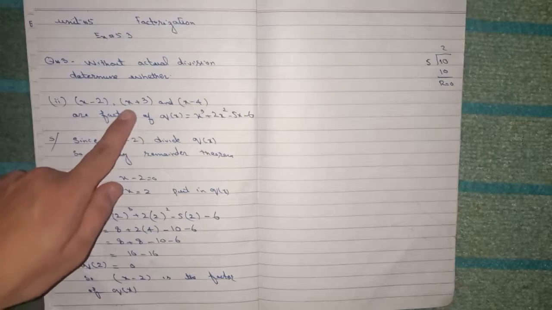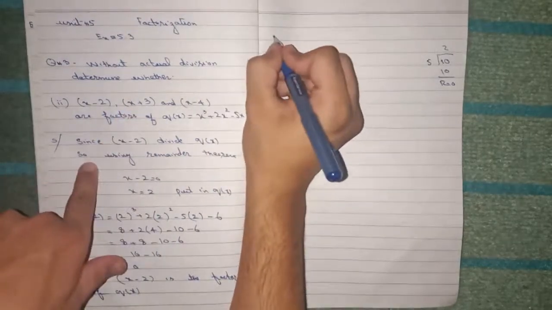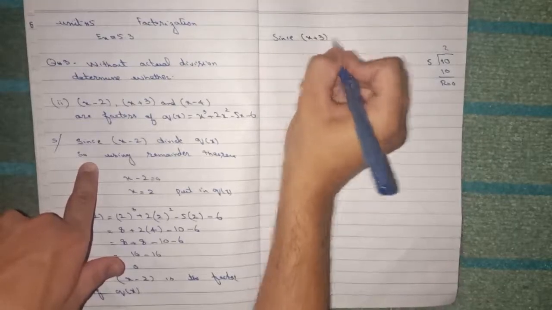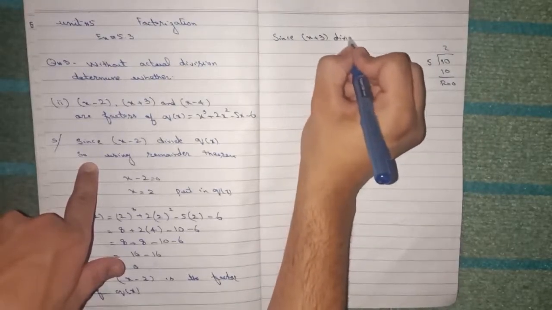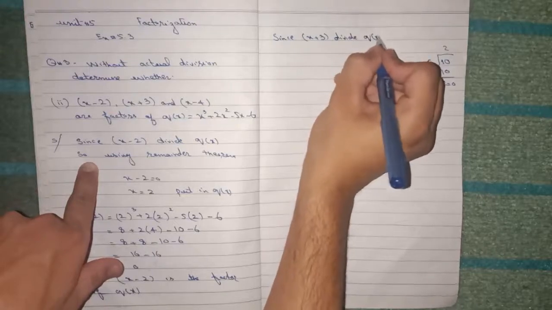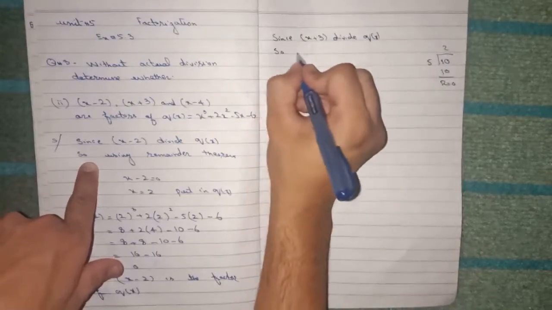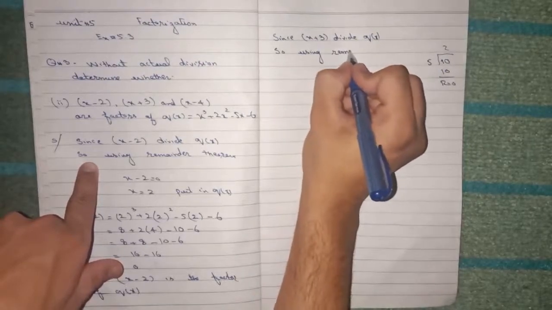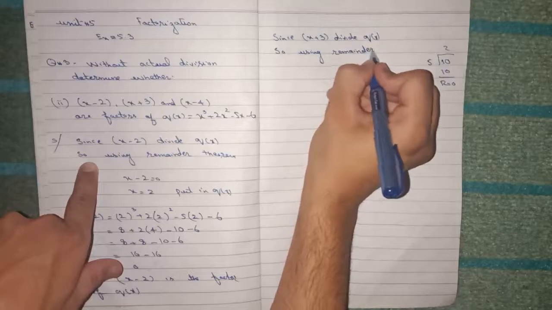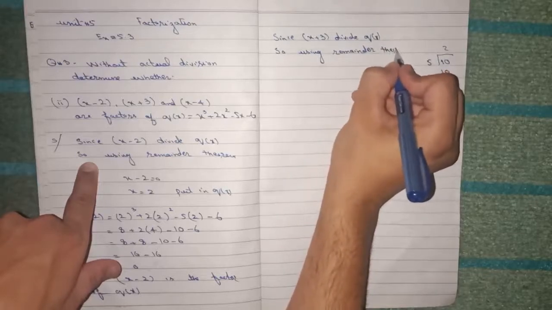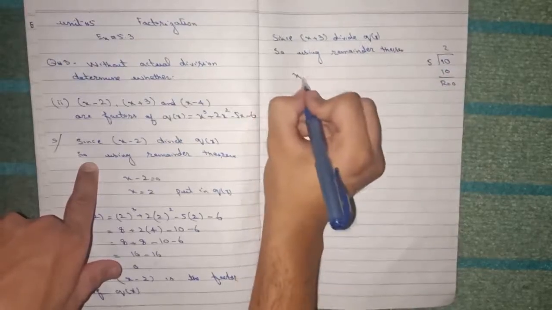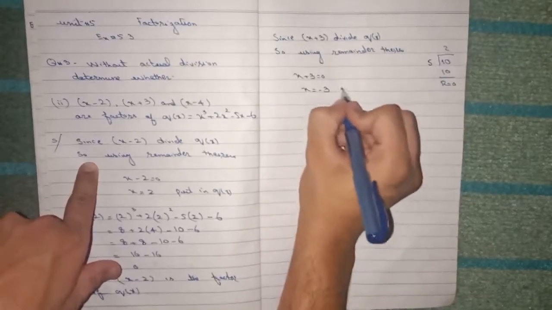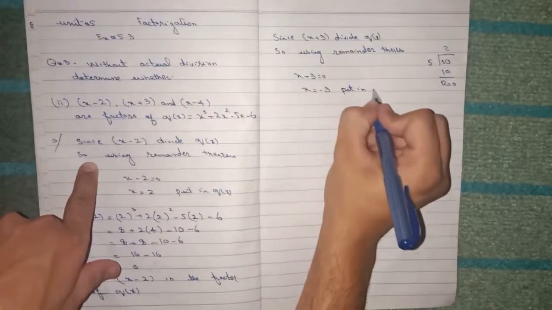Now we will check x plus 3. Since x plus 3 divides q of x, using the remainder theorem, x plus 3 equals 0, we have x equal to minus 3, put in q of x.